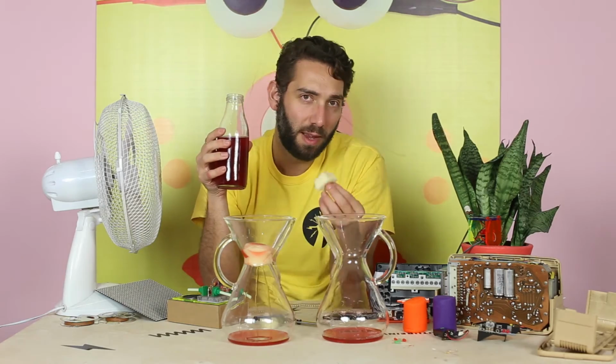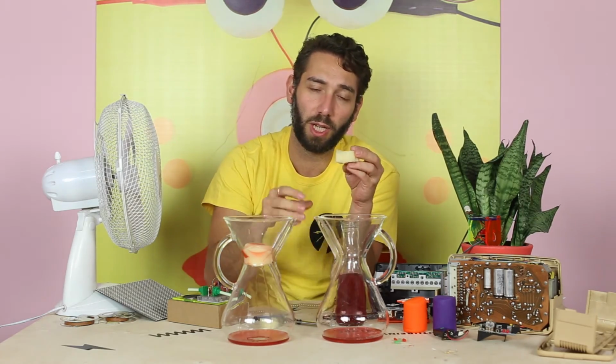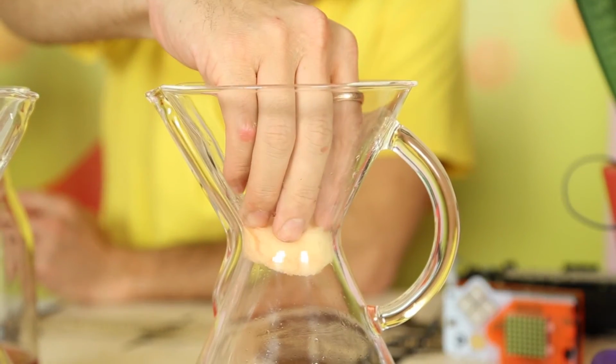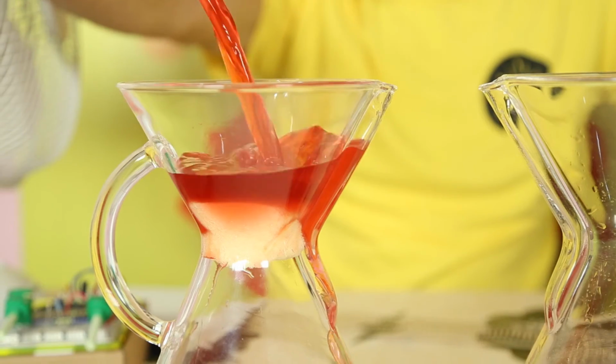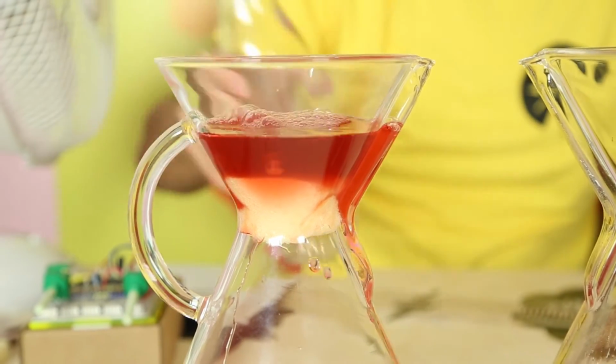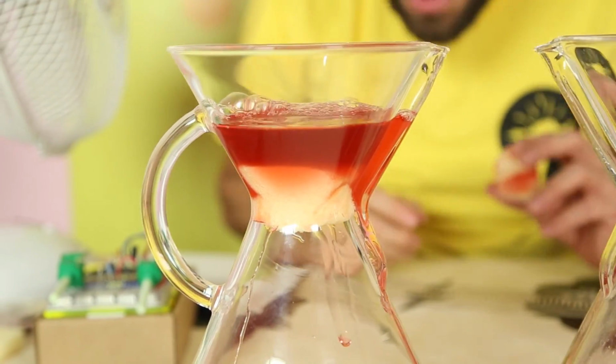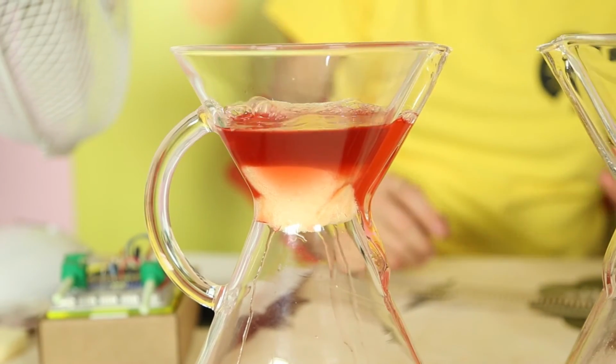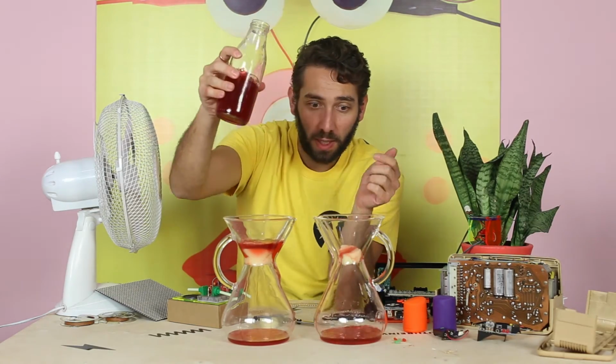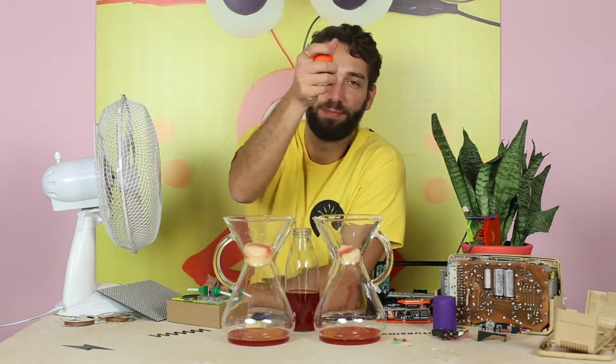Let's see what happens if I put this thinner sponge in, this thinner resistor in. So, let's do a little test. Loads of resistance. That's going through so slowly. Look at that. Went through much faster. You see what I mean? Worked as I expected. Time for mic drop.